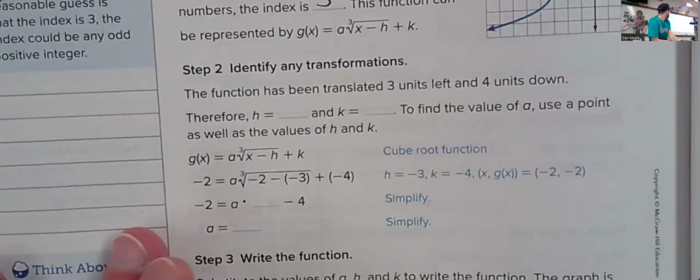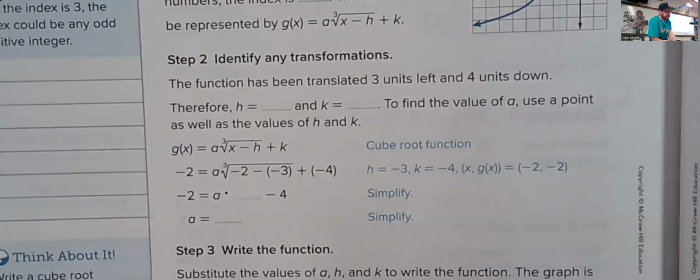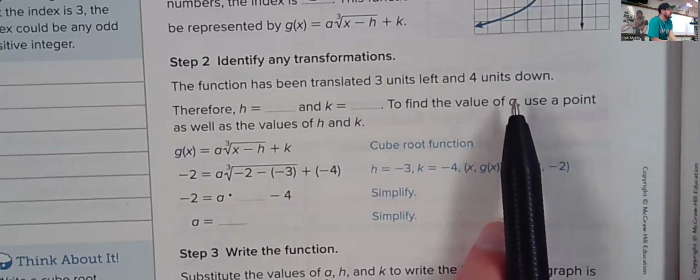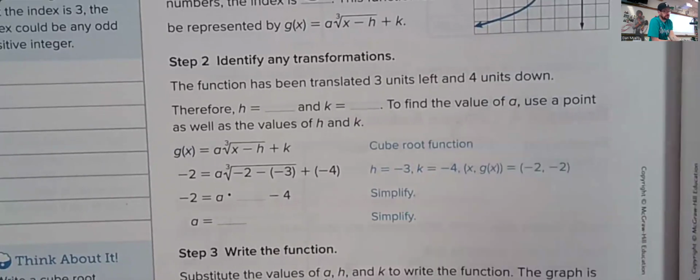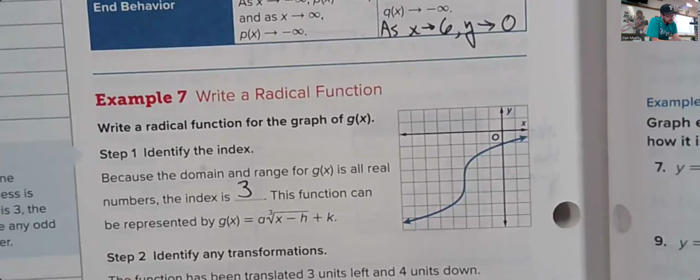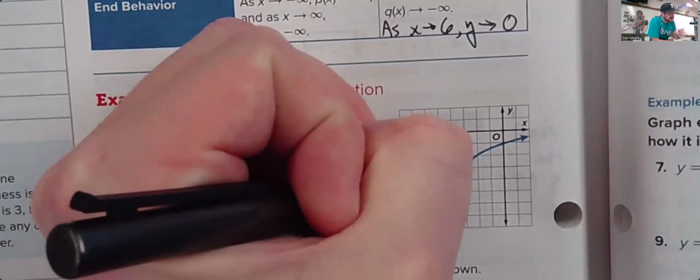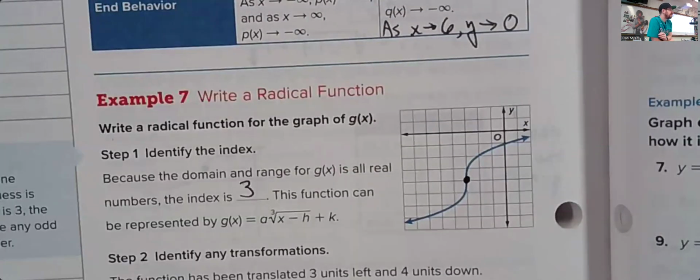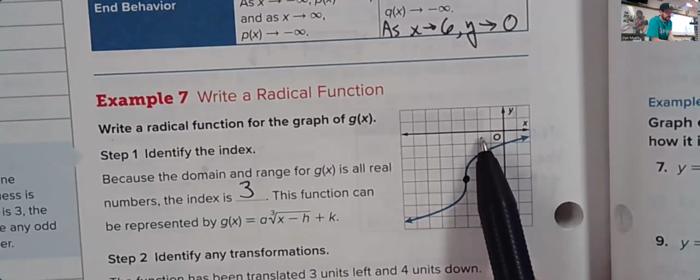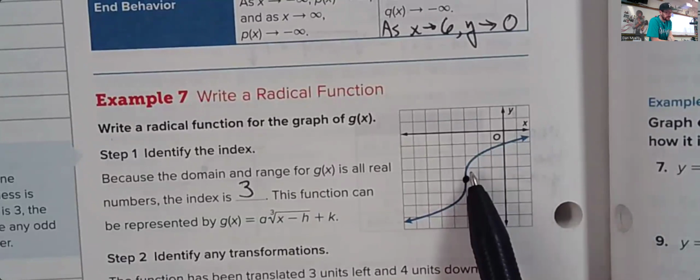Identify any transformations. The function has been translated 3 units left and 4 units down. So start with the easy transformations first, which would be the movement, right? Our point of rotational symmetry is here. That will tell us how far the graph has been moved. It's moved 1, 2, 3 to the left, and 1, 2, 3, 4 down.